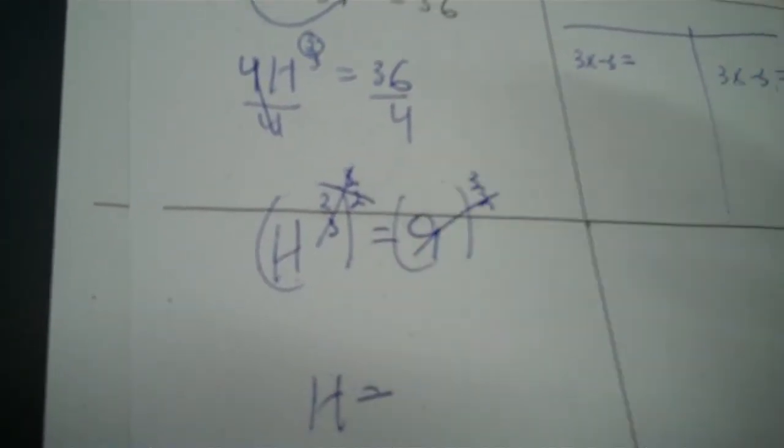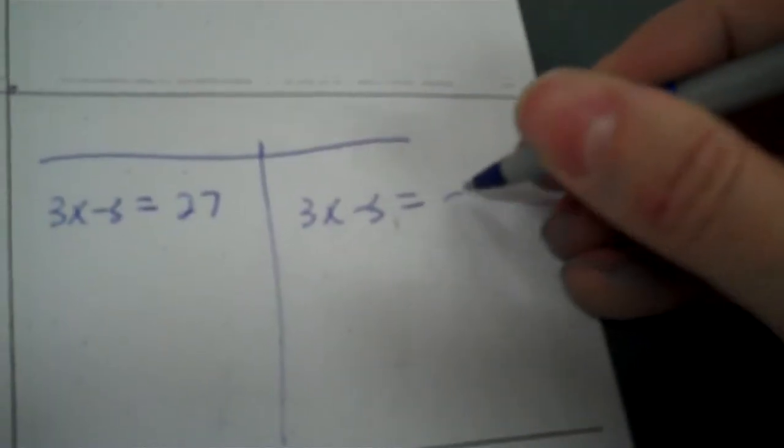Okay, let's get rid of the 9. So I figure out what the square root of 9 is. It's 3. And then I will raise my 3 to the power of 3. So 3 times 3 times 3 is 27. So H is equal to 27. So 27 and negative 27 when you have two sides open.